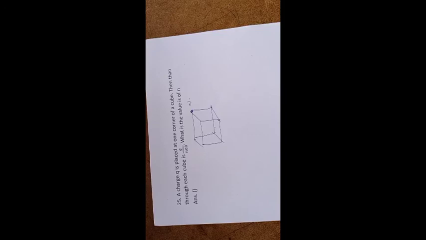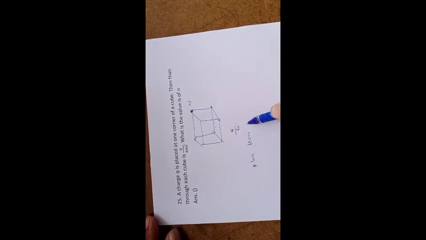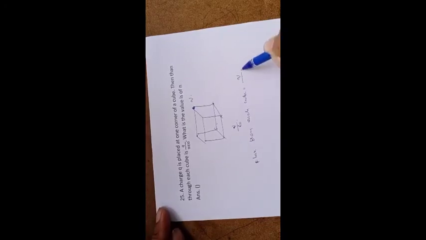Then only that charge will be in a closed surface. Then the total flux will be how much? Q by epsilon naught only. That flux is passing through all the 8 cubes. So flux from each cube will be q by 8 epsilon naught.